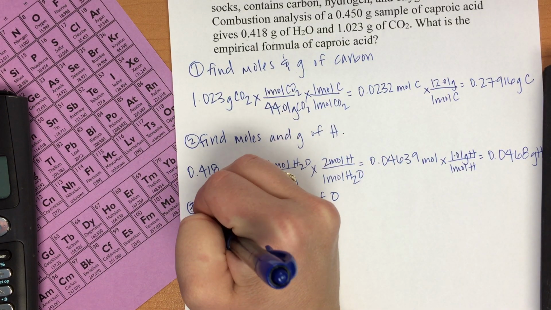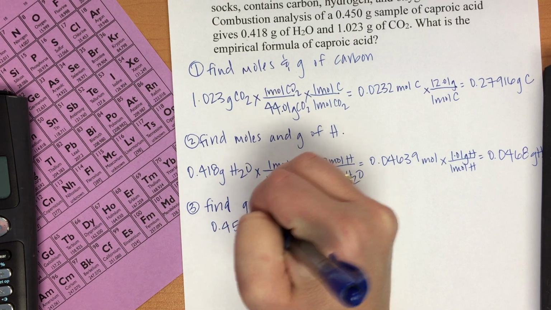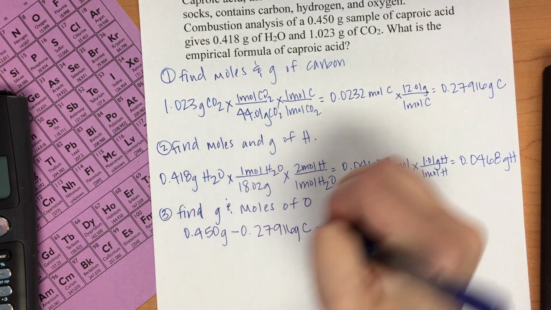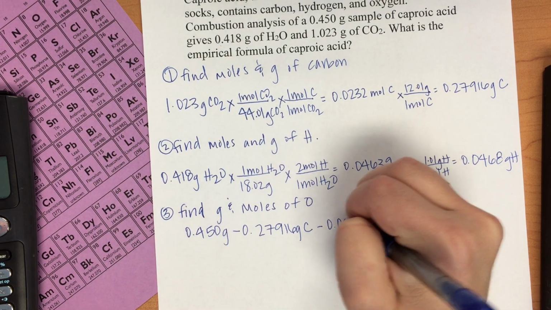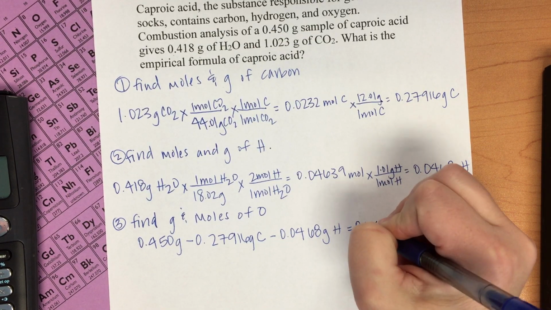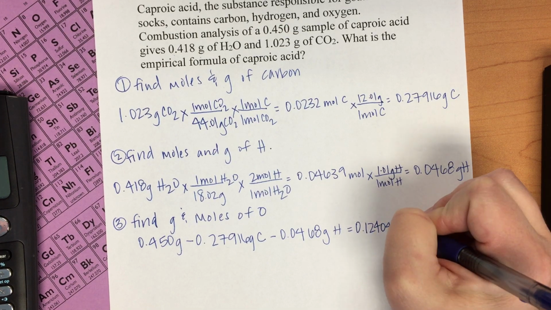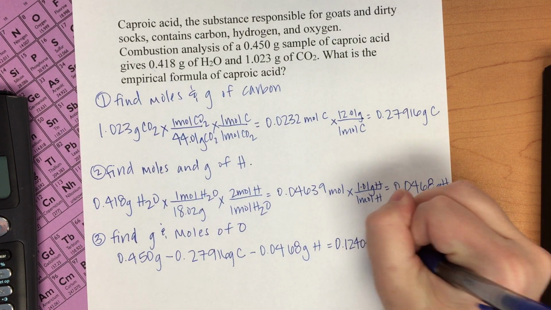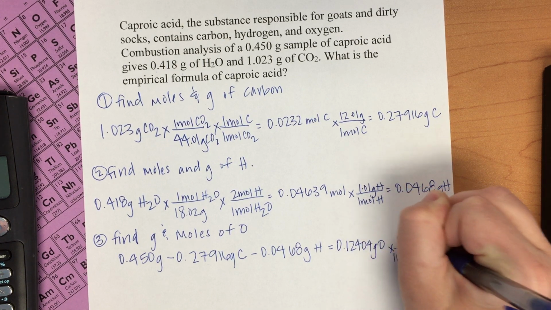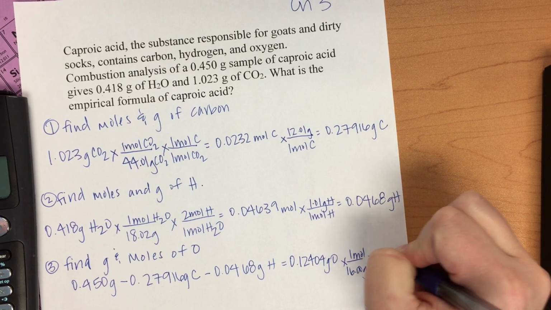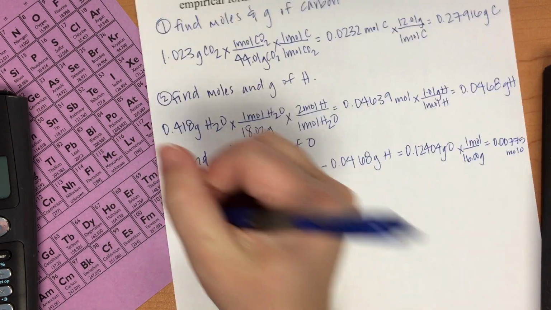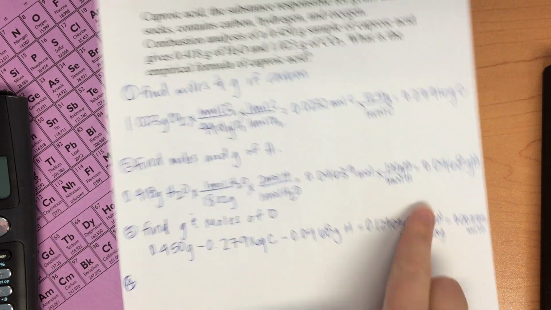That will give us the remaining mass that is contributed to oxygen based on the law of the conservation of mass. So 0.450 grams minus 0.27916 grams of carbon minus 0.0468 grams of hydrogen equals 0.12404 grams of oxygen, which we will now convert into moles. So there are 16.00 grams in 1 mole, which equals 0.00775 moles of oxygen.